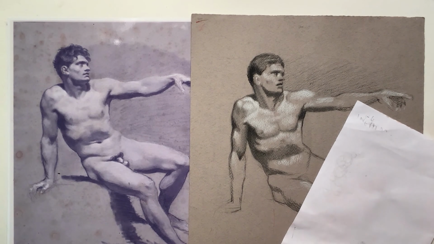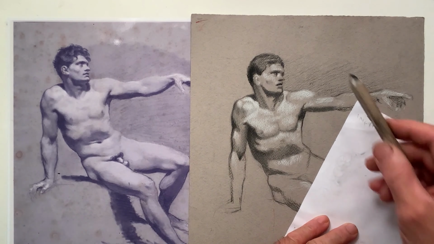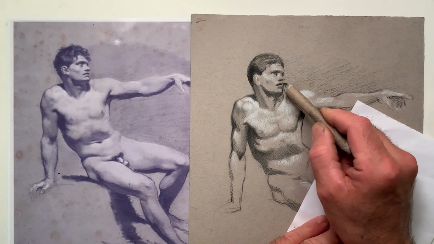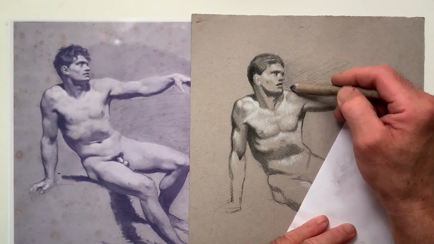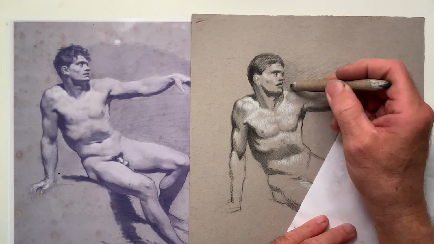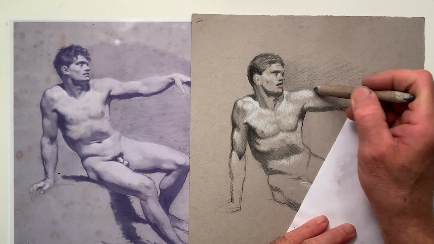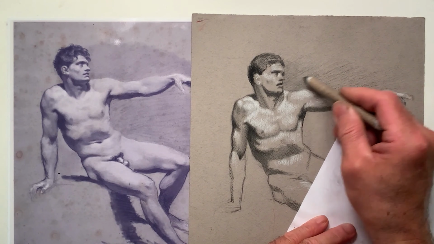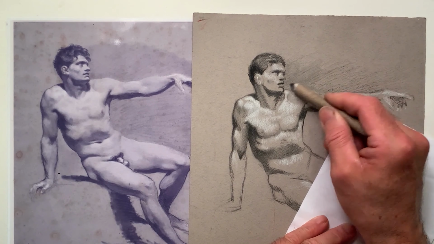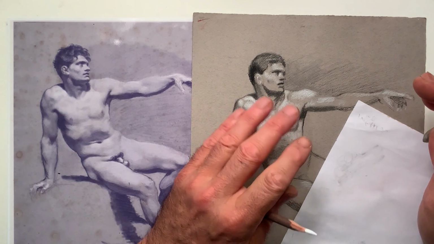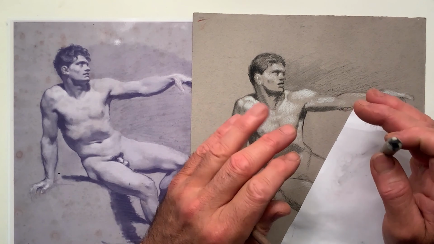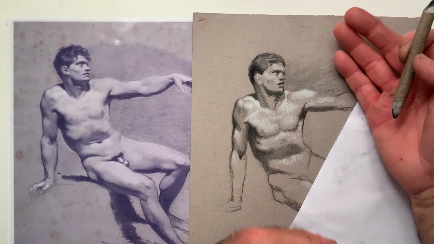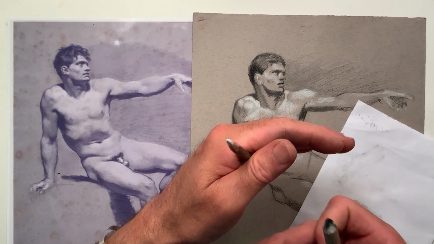See, we start now, we go with the stump. Blending stump. Carefully, right? So as I darken the background, we start seeing the arm coming up. This is a very important thing to understand, right? No line at this point. One area of value will define the adjacent area of value.